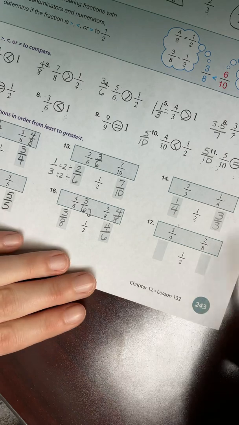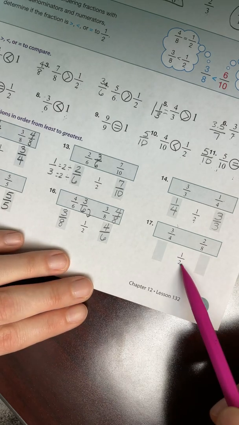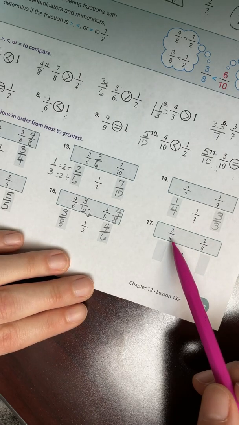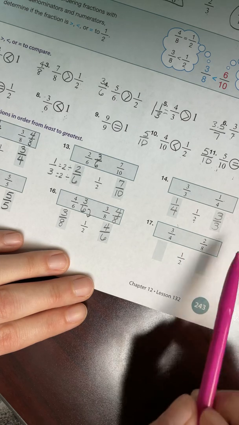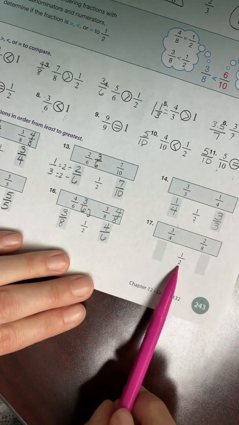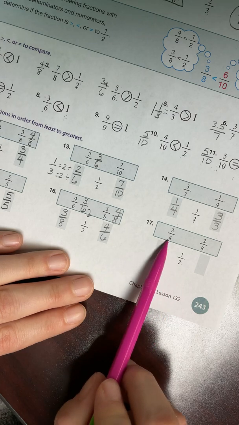The last one is number 17. I have 1/2 and I have 3/4 and 2/8. Well, again, if I think about my ruler, I have a half and I have 3/4.